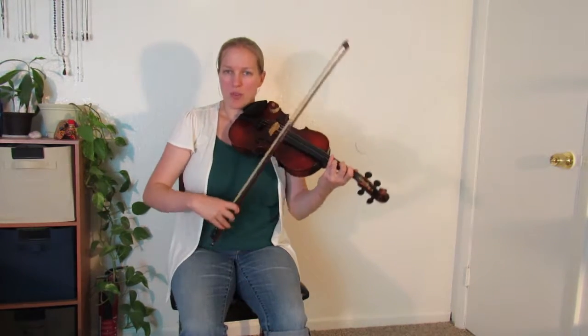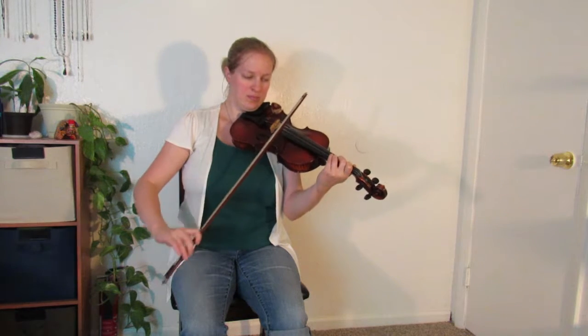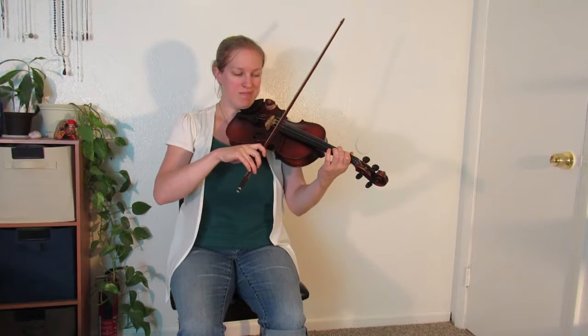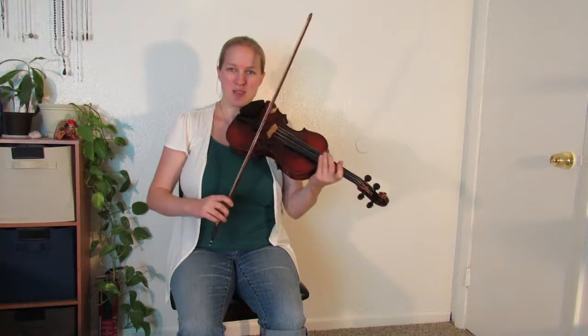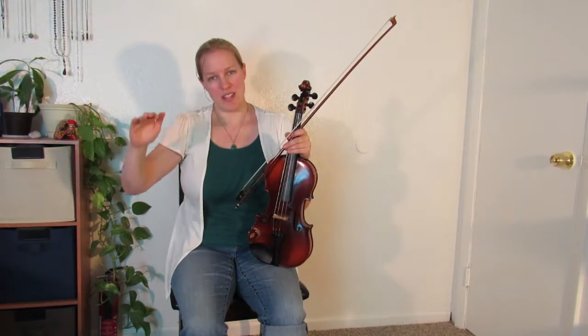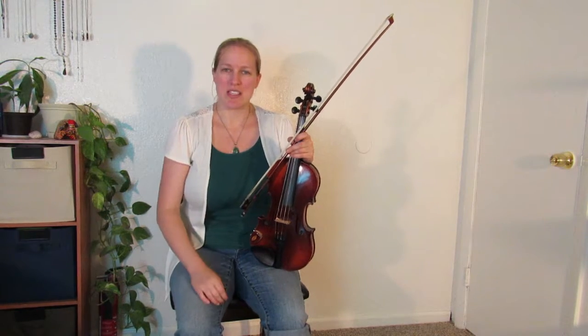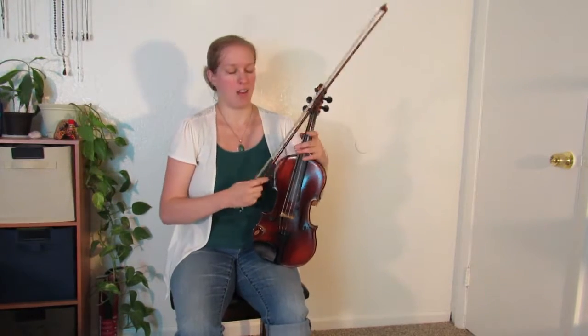From that D, we're going to skip down to a B. So starting on that B, the thing with all of these phrases, they have this little up and then down, little lower, up and then down, little lower, up and then down. They're not exactly sequenced because it's not the same intervals every time. We're not always going up the same number of notes, but it kind of gives you that sense of cascading.